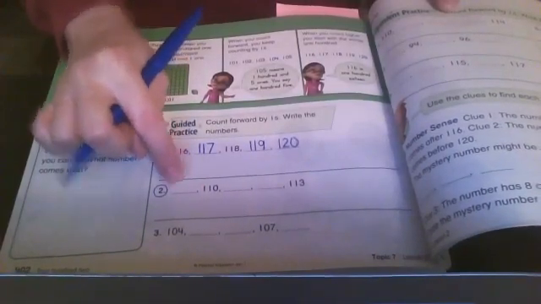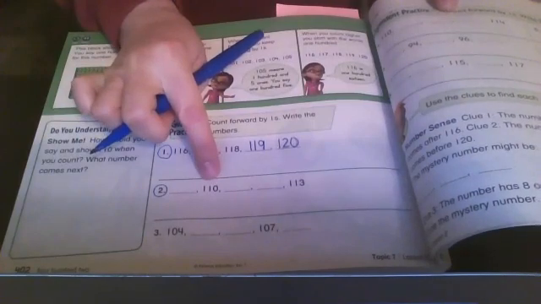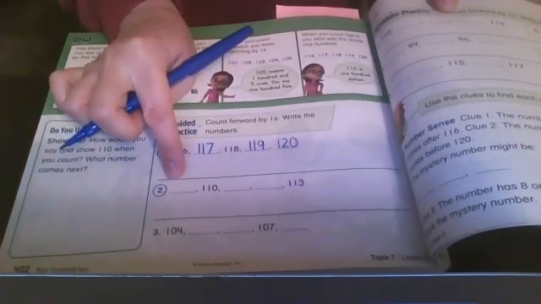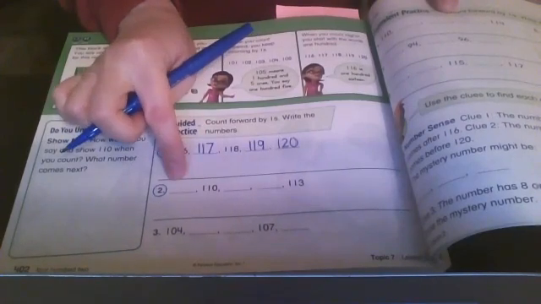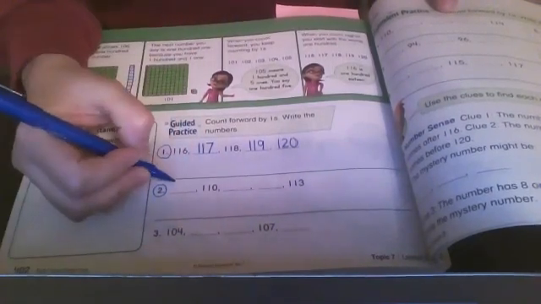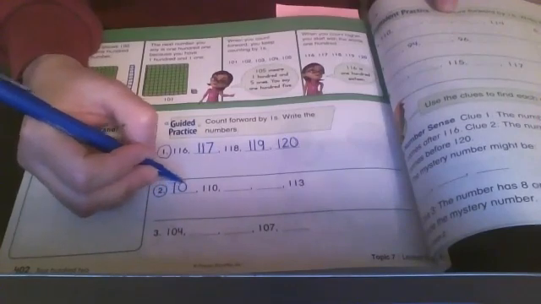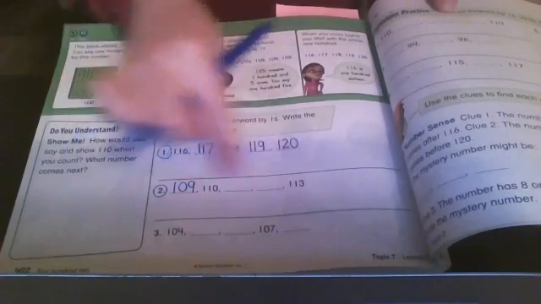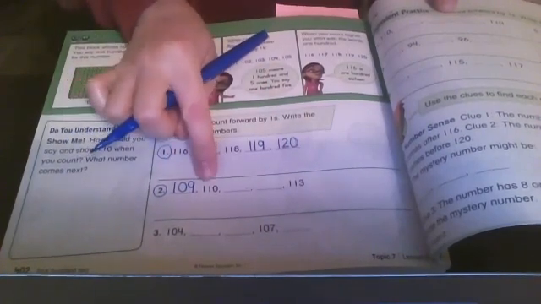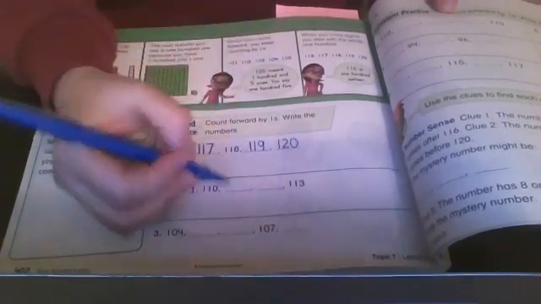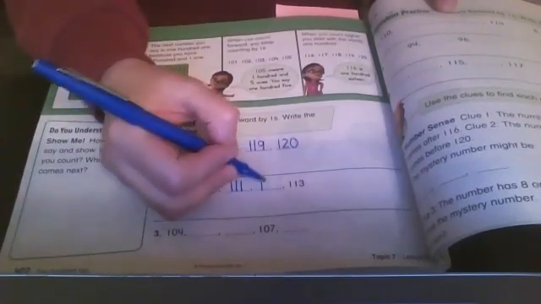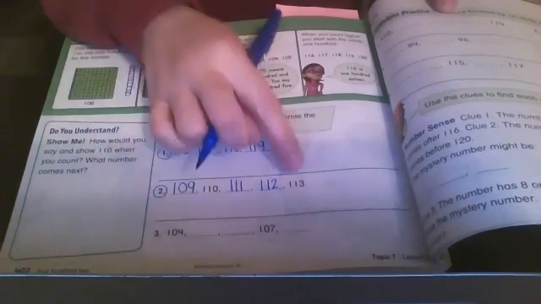So in that case, we're going to start with what we know, 110, and we have to think what would come right before 110. Right before would be 109. So that would be 109. Okay, and then I can count 109, 110, 111, and 112. Then I get to 113.